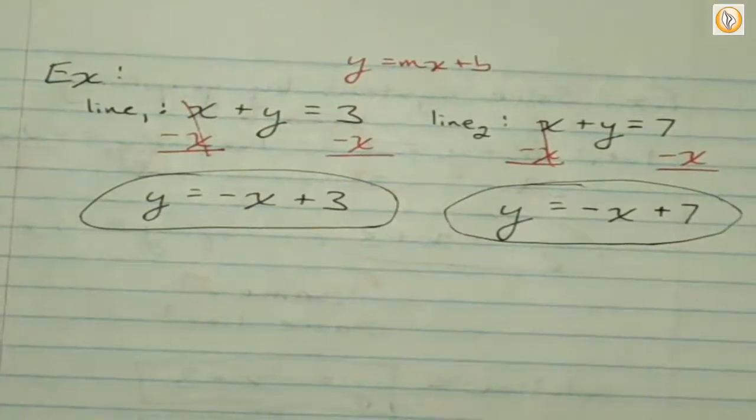Emily, I want you to sit back and observe these two lines. Tell me what you see. What do you notice? Are they the same exact line? Okay, but are they the same exact line?